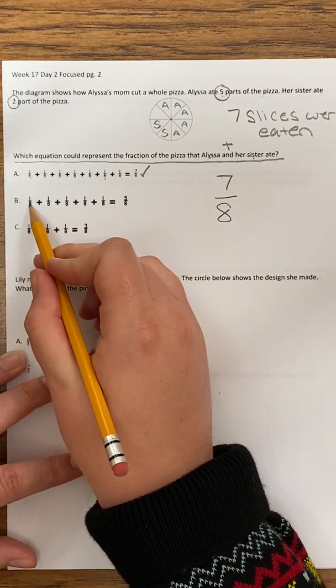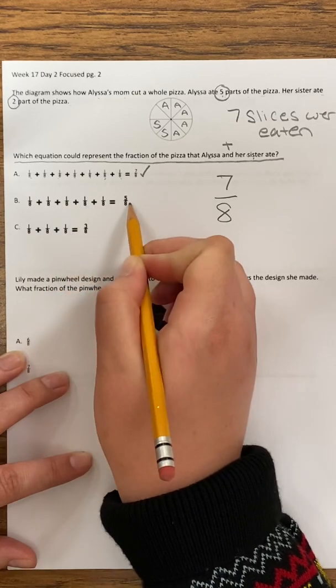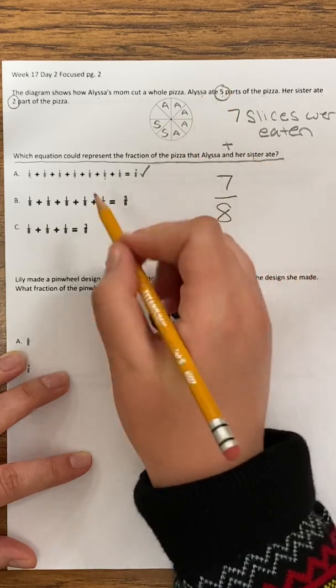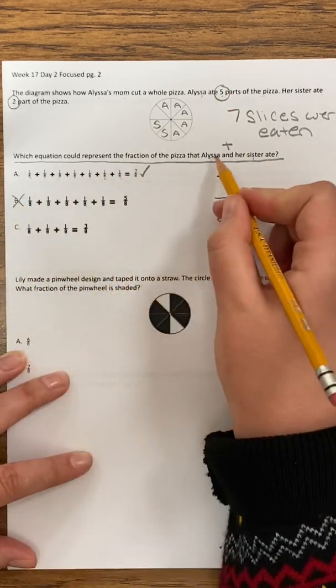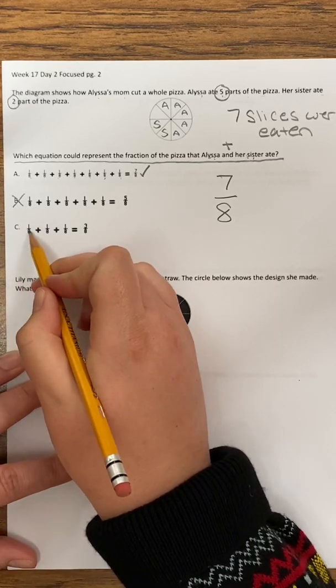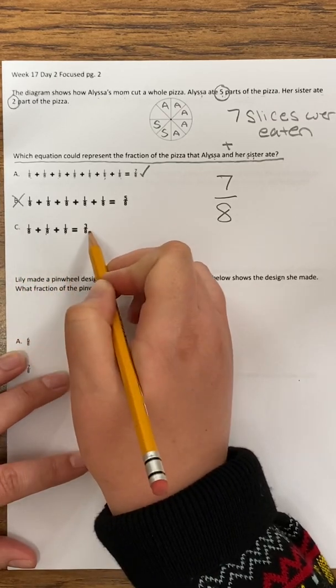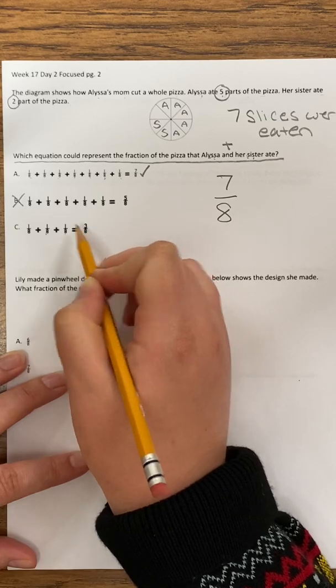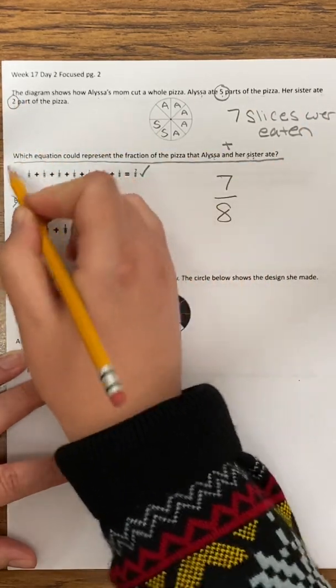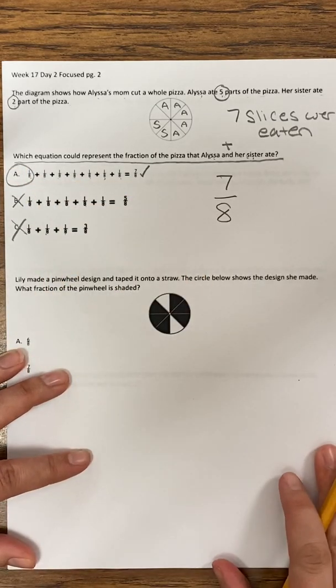1/8 is added 1, 2, 3, 4, 5. No, 5 is just telling us how much Alyssa ate. So that would not make sense because we're doing both, Alyssa and her sister. And then C, 1/8 is added 1, 2, 3, 3. That's not even talking about the sister because the sister only had 2 parts. So that would not make sense. That is why A is the correct answer.